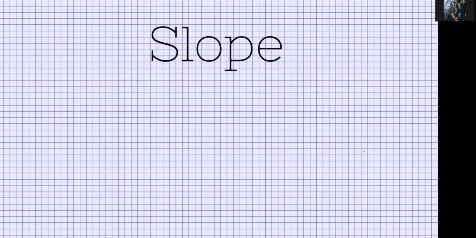We will be solving 5 different types of problems. We will do 5 examples, and all of those problems will have the answers in the slope-intercept form. So let's jump right into it. Let's begin with our first example.